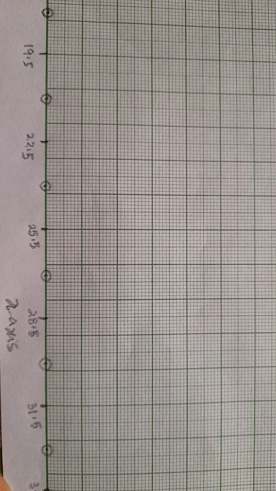Mark your midpoint, which is here, and the last one you take here, 40.5, and it will be here.